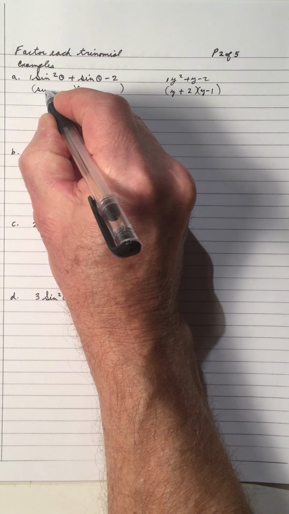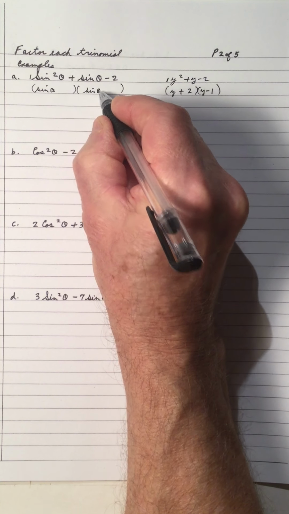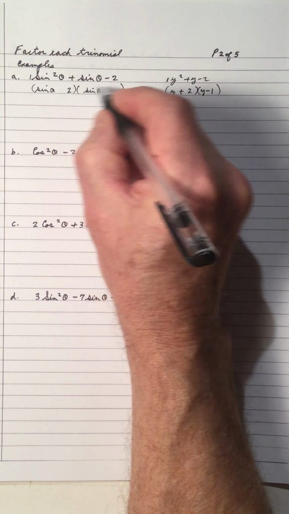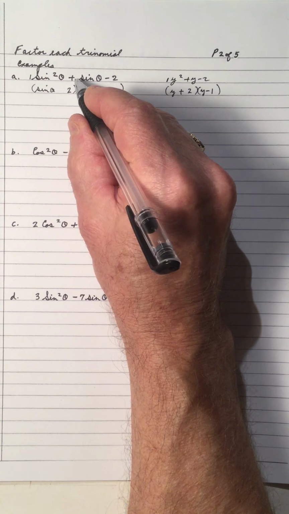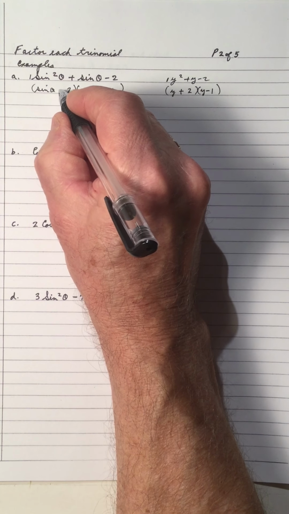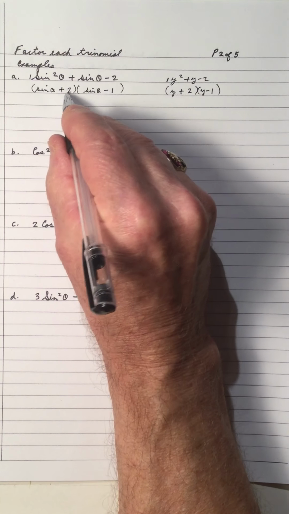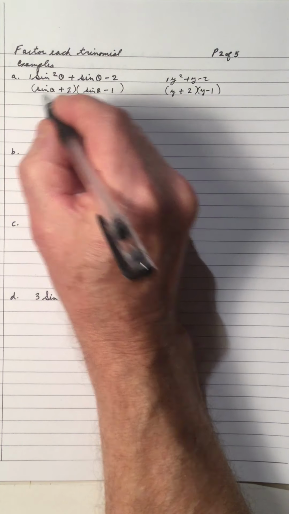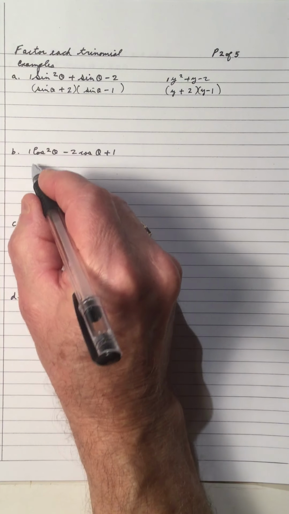So we have sine theta, sine theta, and sine times sine is sine squared. Factors of 2 are 2 and 1. And again, the product is negative 2. The sum is a plus 1. So we need plus 2, minus 1. Multiply: 2 times negative 1 is negative 2. Add to get 1. And that's the factorization. Again, we have a 1, so this one is easy to factor.